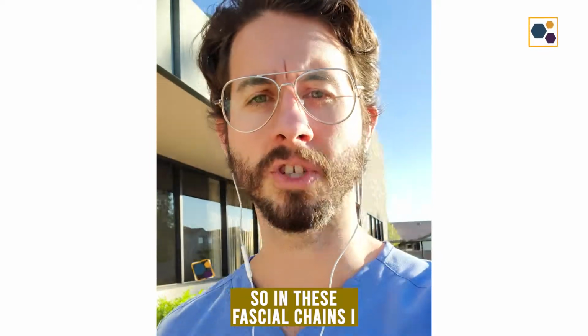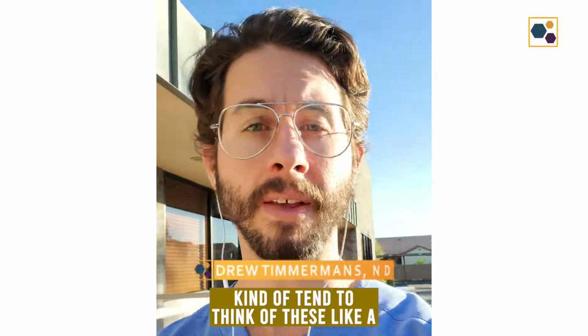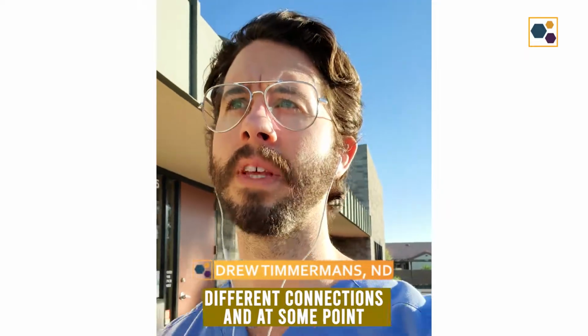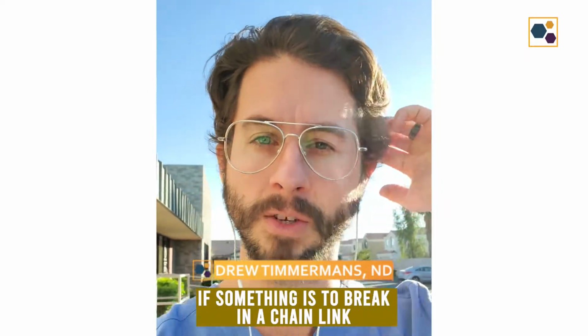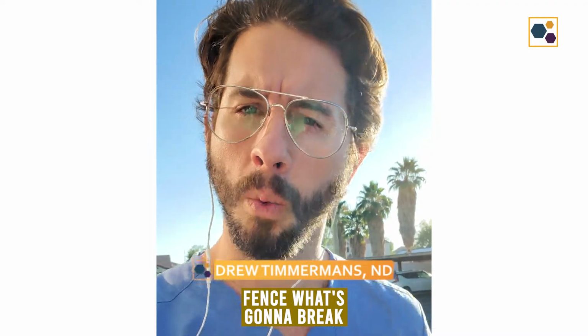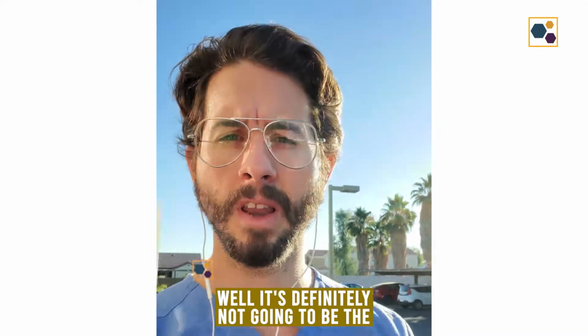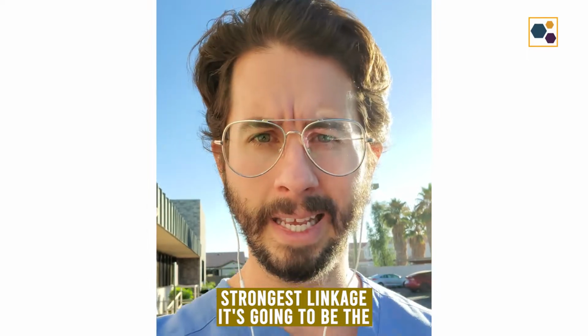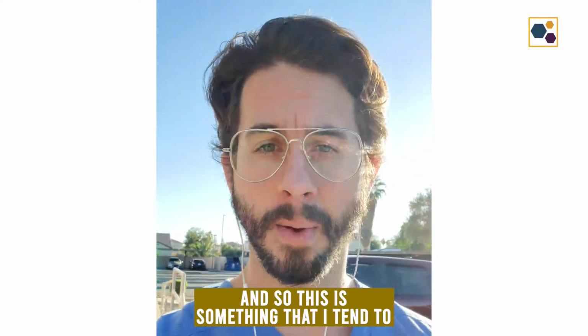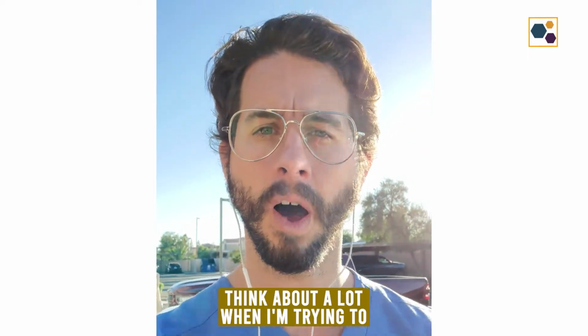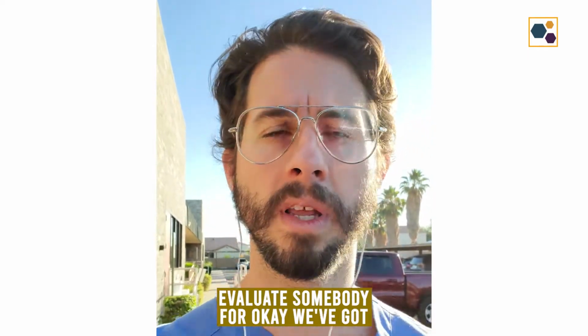So in these fascial chains, I kind of tend to think of these like a chain link fence. Okay, you've got these different connections, and at some point, if something is to break in a chain link fence, what's going to break? Well, it's definitely not going to be the strongest linkage. It's going to be the weakest linkage.